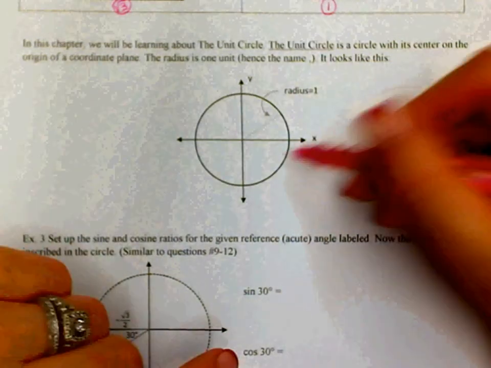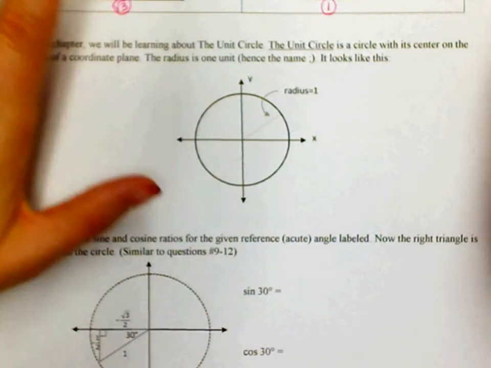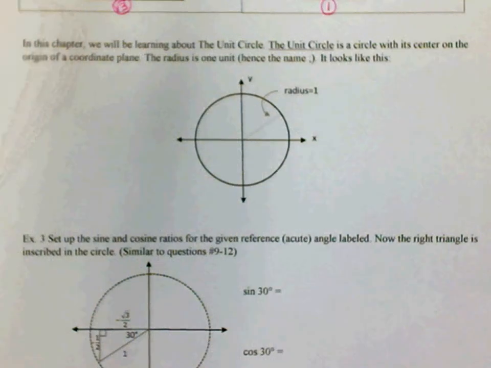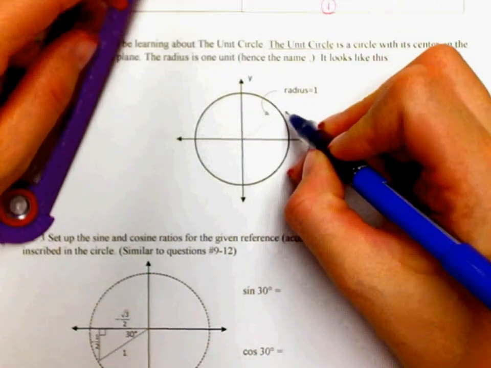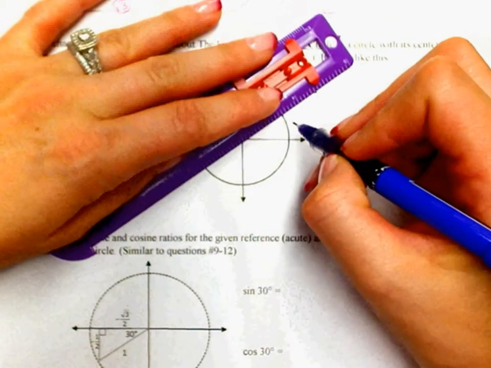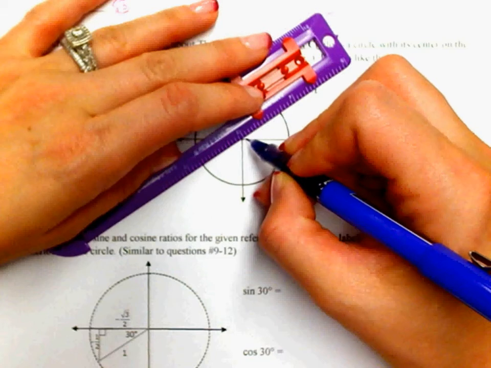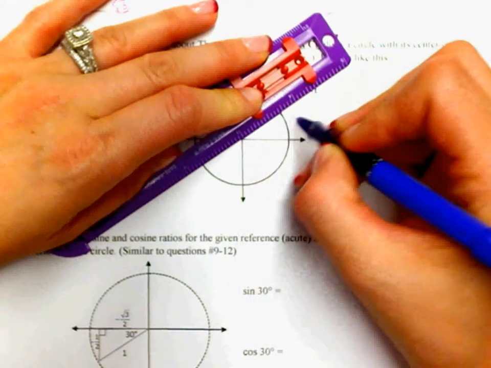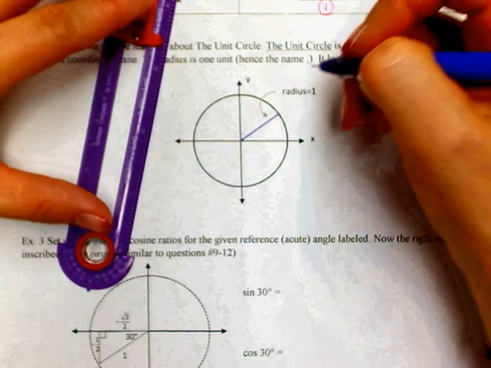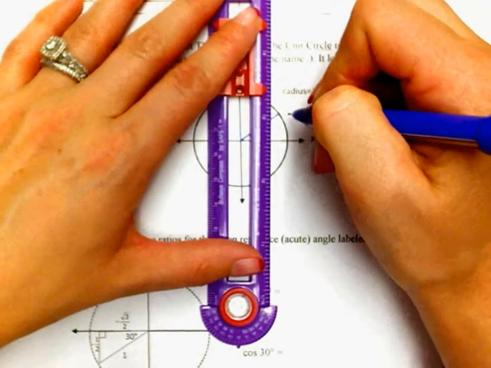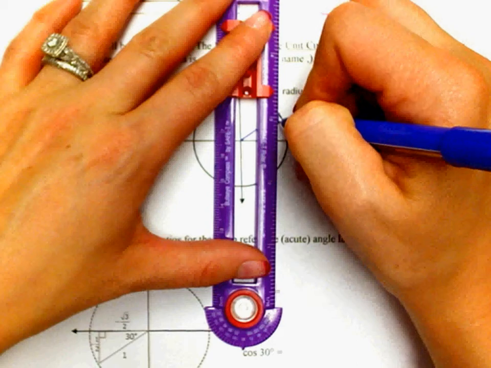What we're going to be doing is we're going to be creating right triangles in here and then finding the sine, cosine, and tangent of them. So for example, to get you started, this is going to be my radius. If I take this and I'm going to draw this in another color, you can see it better. And what's going to end up happening is I'm going to end up drawing right triangles from this to the x-axis. So I would take this point right here and draw it straight down and then finish off the triangle.